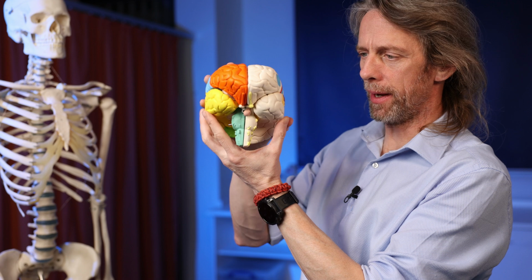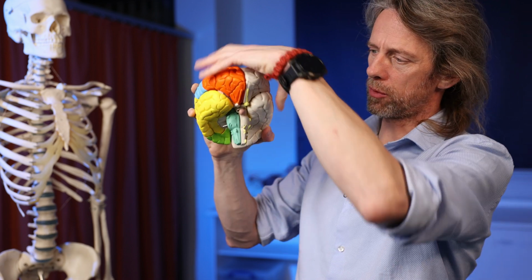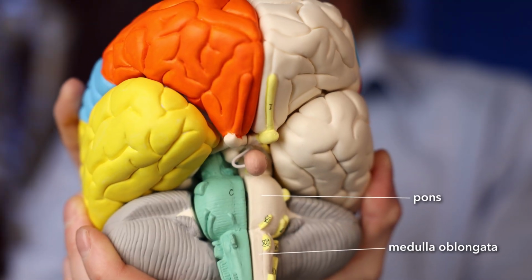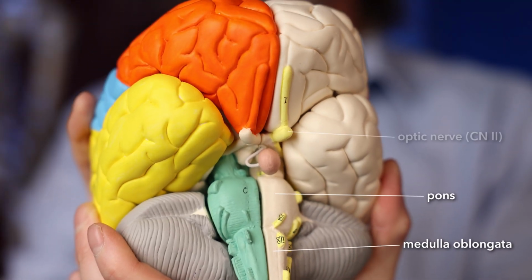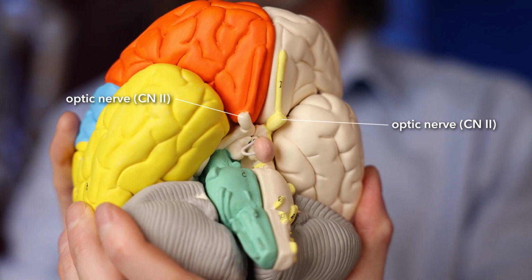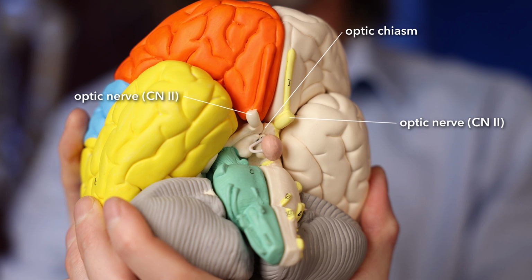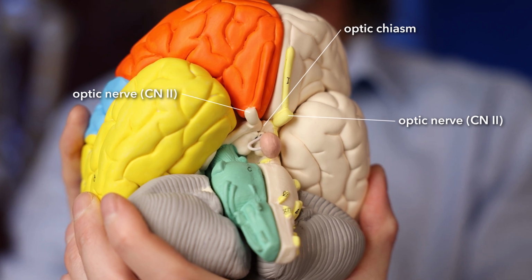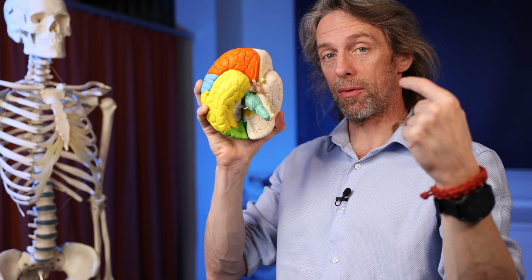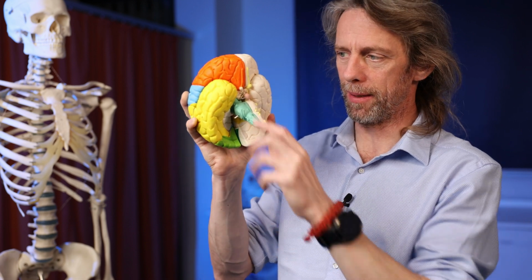Here's a nice colourful brain. So cerebral cortex, here's the brain stem down here, pons, medulla, and we've got a lovely colourful optic nerve entering from either side here. And the two optic nerves come together at the optic chiasm. And some of the fibres cross to the other side of the brain and some of the fibres stay on this side of the brain.